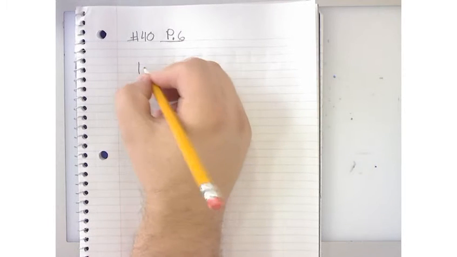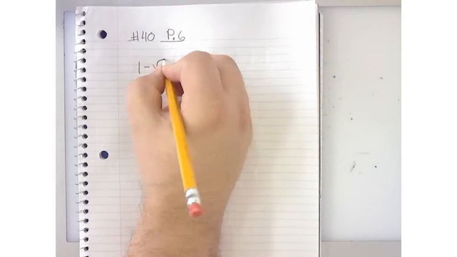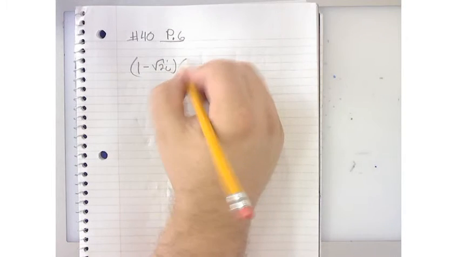For problem number 40, was it? From P.6. We're supposed to write in standard form. Oh man, that's crazy looking. 1 minus, who assigned that for homework? You guys are probably up real late doing that one.